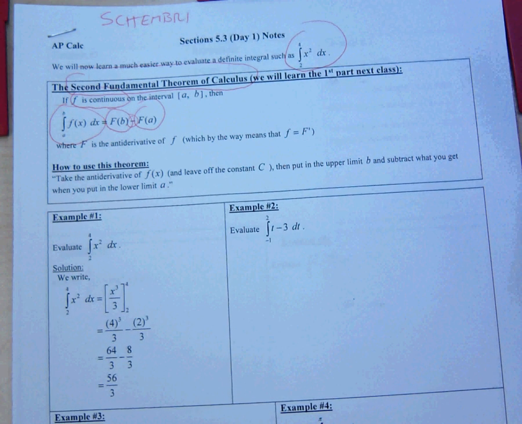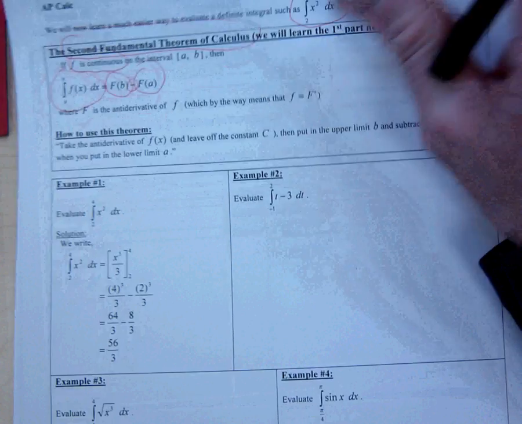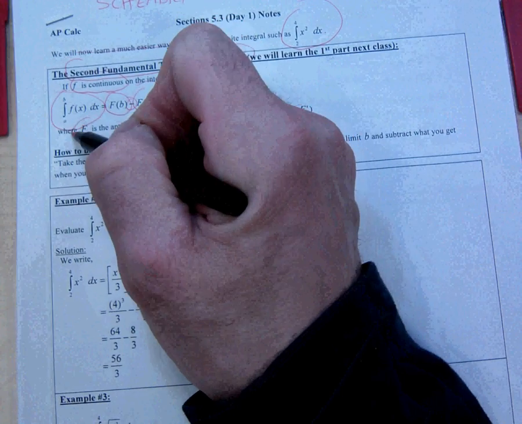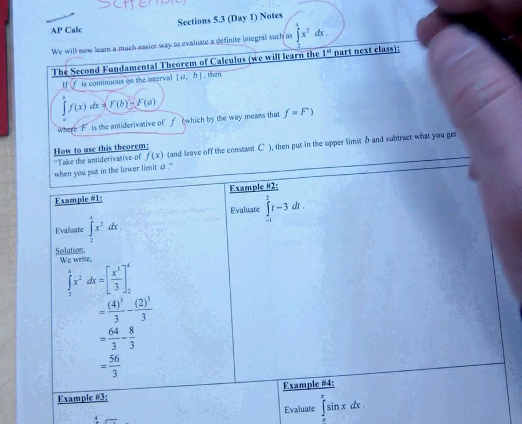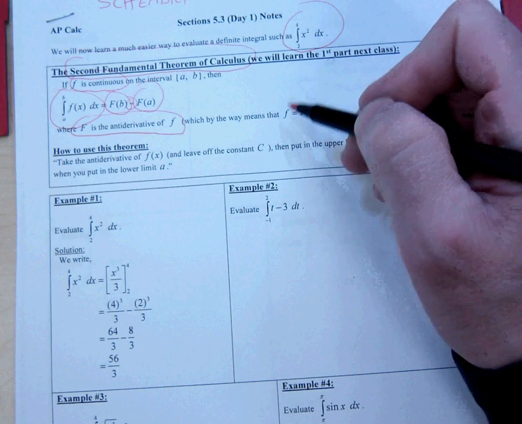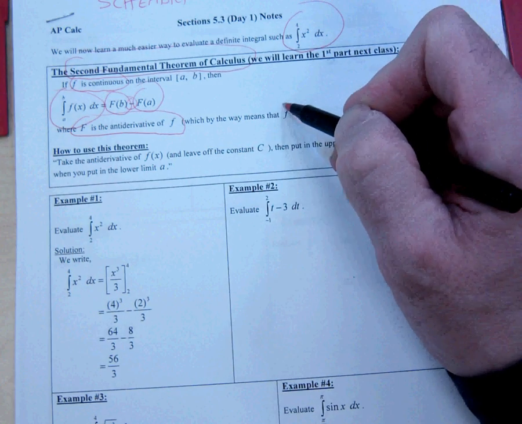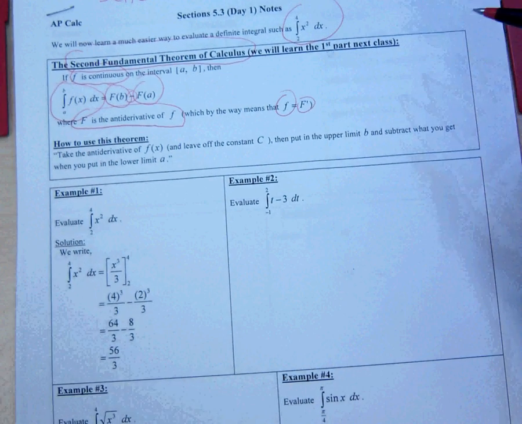Got it? Okay. So, by the way, if big F is the antiderivative of little f, that's another way of saying that what? Big F prime is the same as what? Little f. Okay, it goes both ways, obviously.